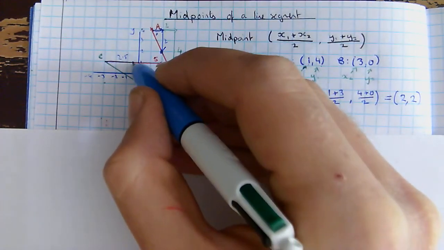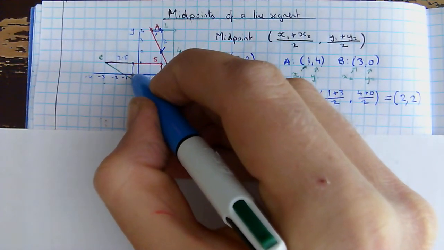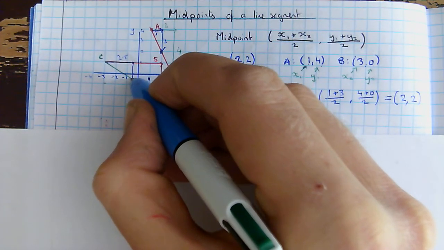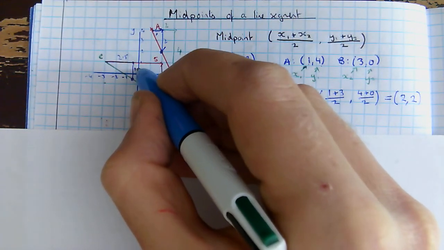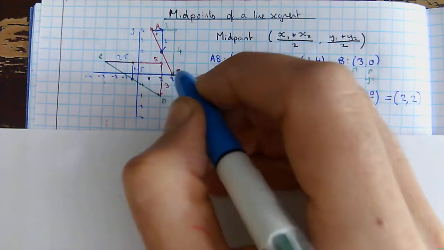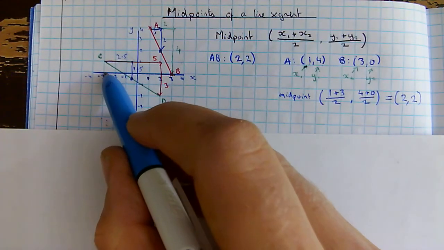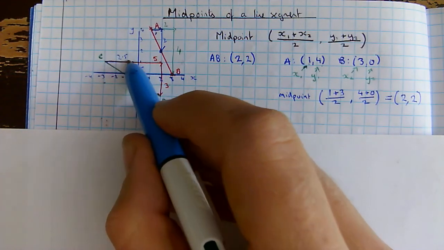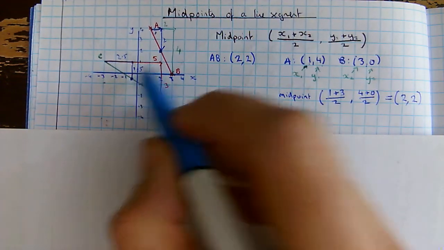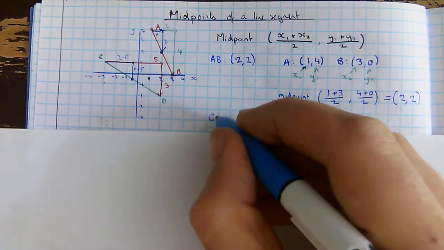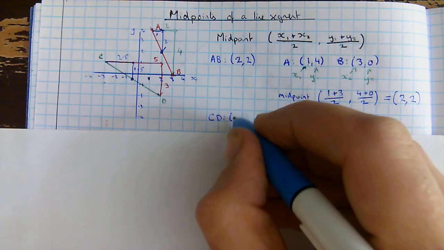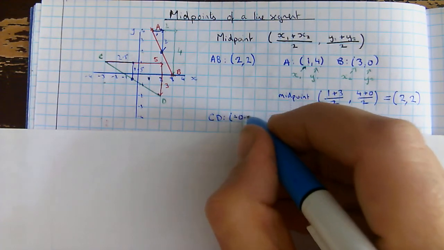Half of 3 is 1.5. 1, 1.5. So it's going to take me there. I started at minus 3 and went 2.5 to the right. That's going to take me to minus 0.5.